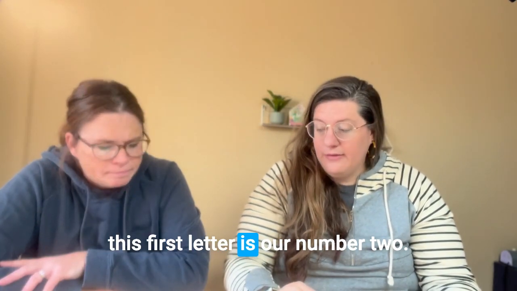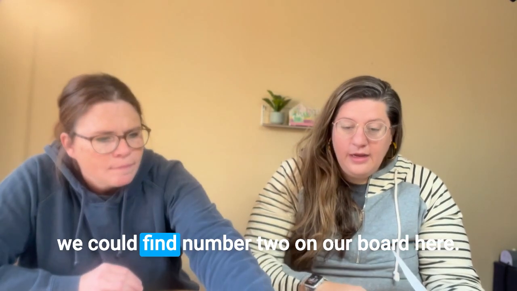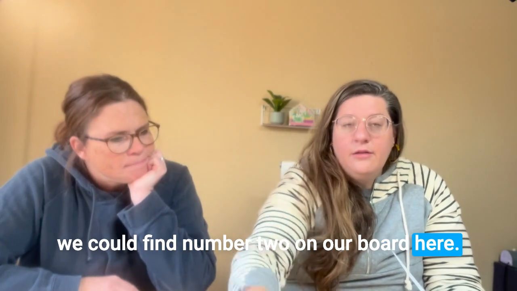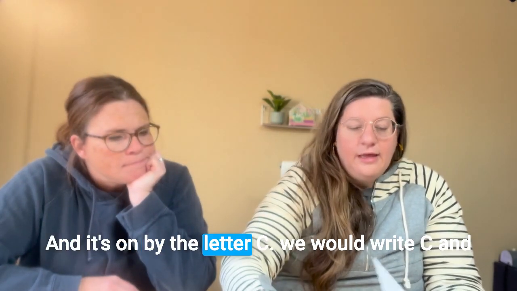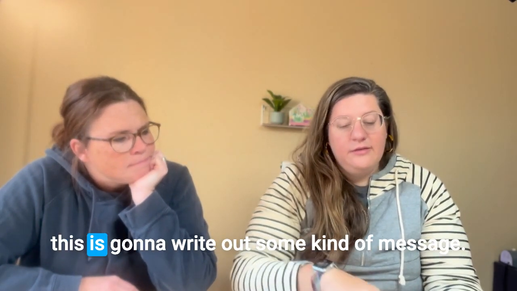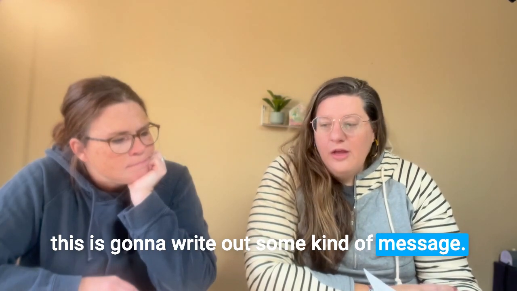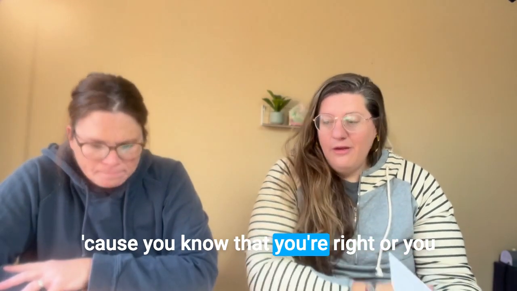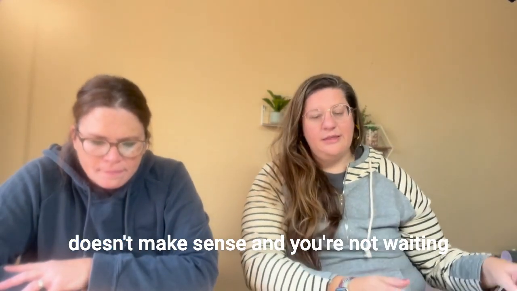This first letter is our number 2. We could find number 2 on a board here, and it's by the letter C. We would write C. And this is going to write out some kind of message. Then you don't need the teacher anymore because you know that you're right, or you need to move something around because it doesn't make sense.